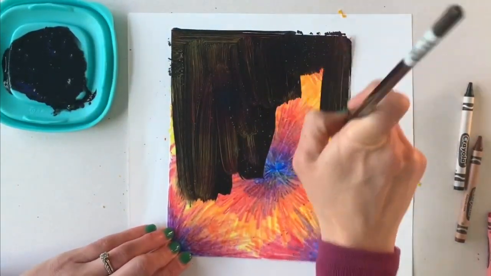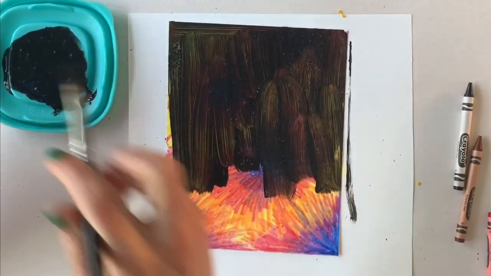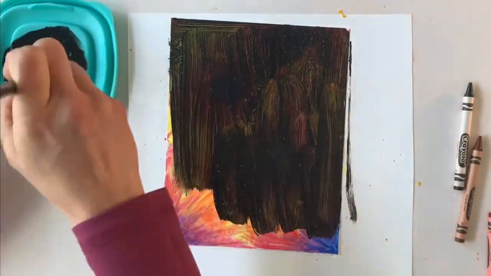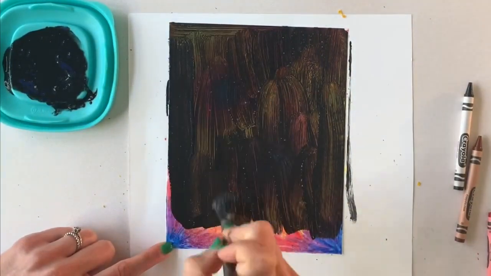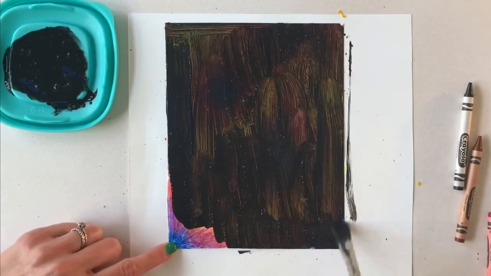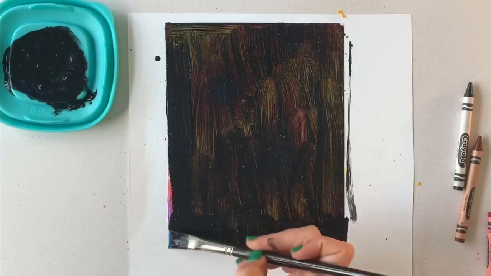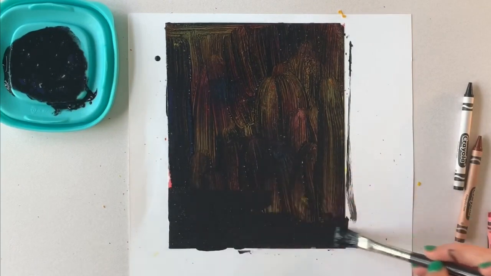You're gonna paint over your entire surface, and you might have to put two coats so that you can't see your colors beneath your black paint. It does dry pretty quickly, so I do one brush stroke one direction, and then I'm gonna go across it the other way so it's solid, opaque black.